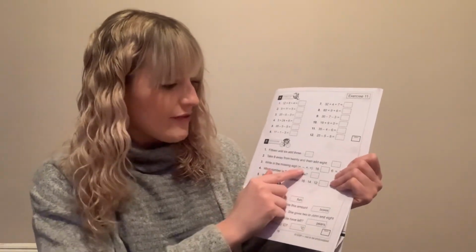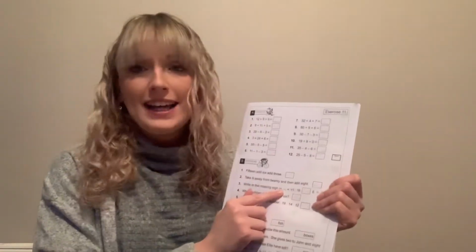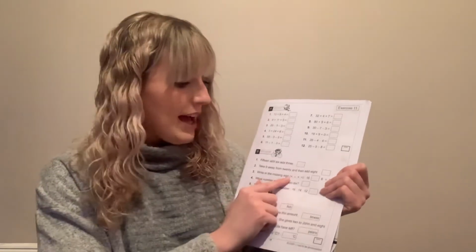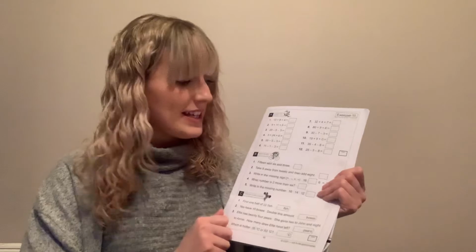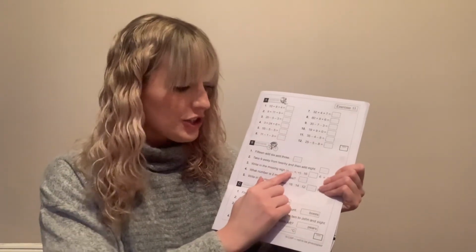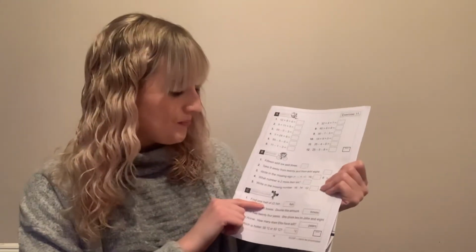On number 3, you've got to find the missing symbol or the missing sign. My tip to you would be to try each one. So you might start with add and put an add sign in and see if that makes the answer correct. If it doesn't, try the subtraction sign instead, work it out, is it correct? And try each one. So a bit of trial and error until you find the correct one.